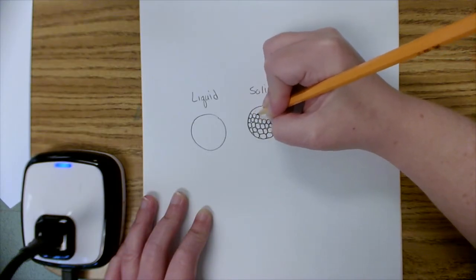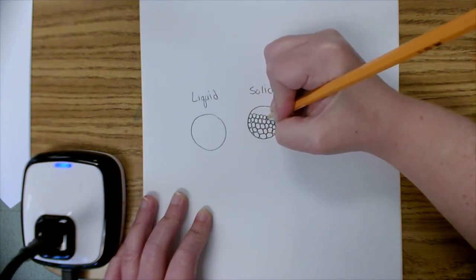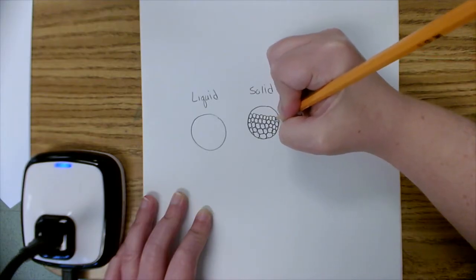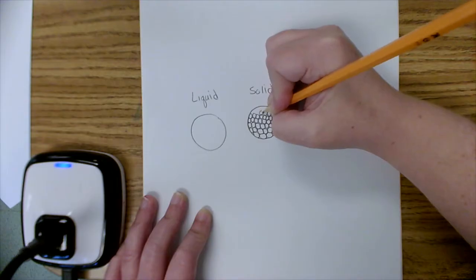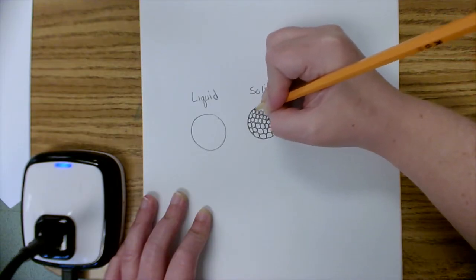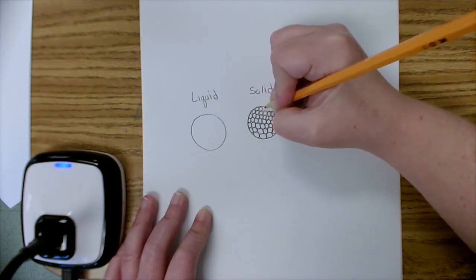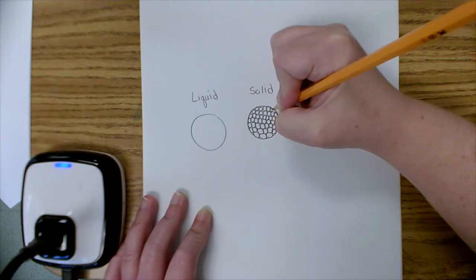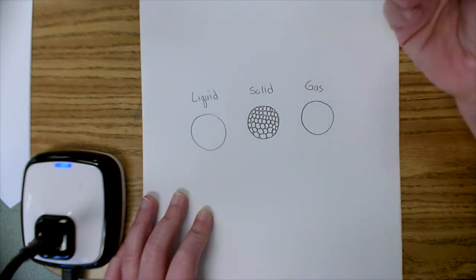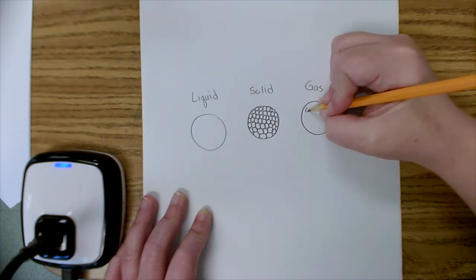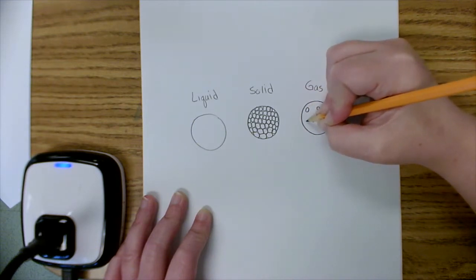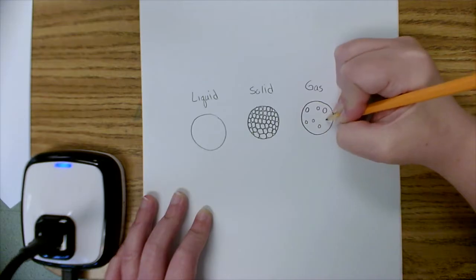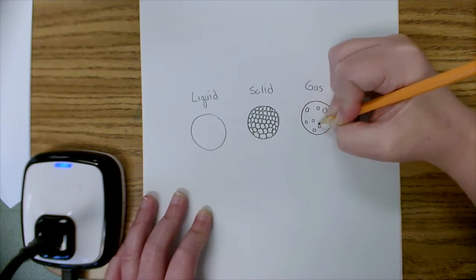Now, when we start moving over to the liquid and the gas, we're going to need to leave some space because with liquid, we need some room for those molecules to move around. And then with the gas, they're really just floating around. So with gas, we're going to make some bigger ones and smaller ones, and they are going to just float around in this little bubble.